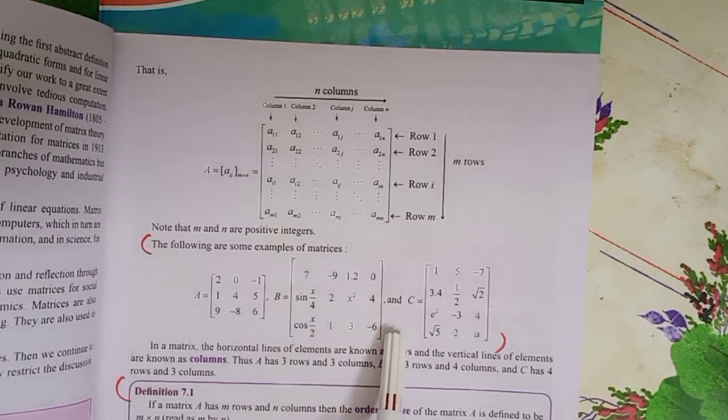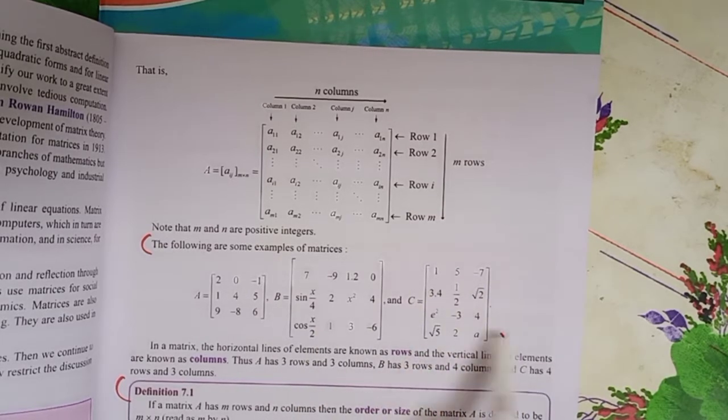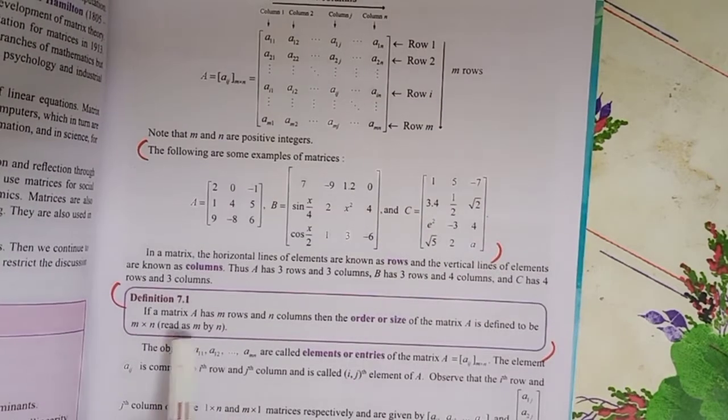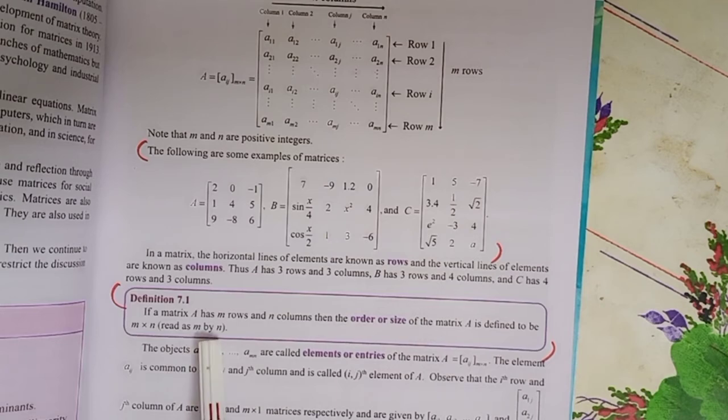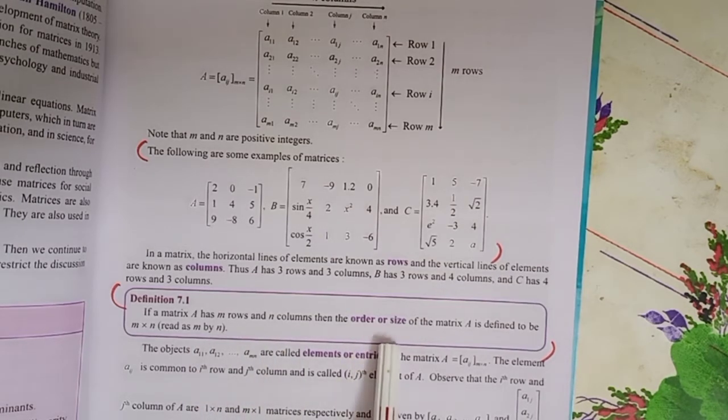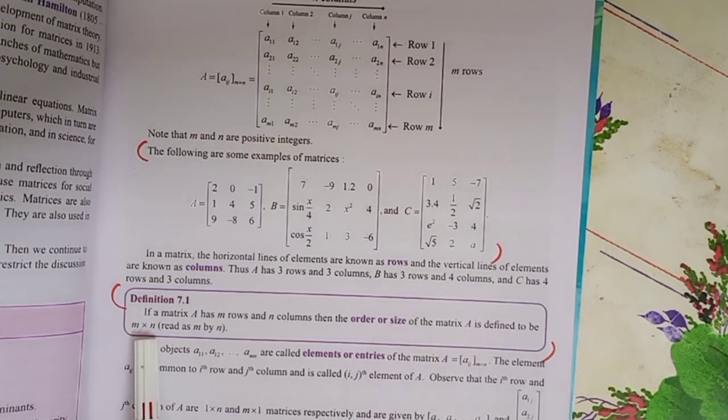Here it has 3 rows and 4 columns. So the order of the matrix is 3 rows, 4 columns. Here, 4 rows and 3 columns. So 4 by 3 matrix. Now look at the definition. If a matrix A has m rows and n columns, then the order or size of the matrix A is defined to be m cross n, read as m by n.